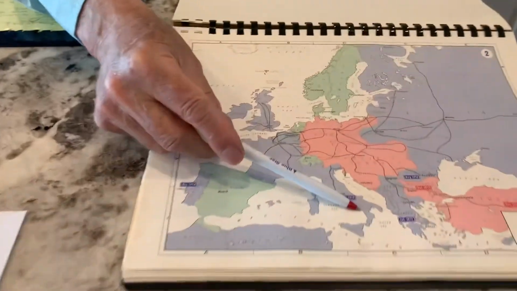And that also was part of that domino effect, where you hit one and everybody keeps going down the line. The only country that kind of stayed out of it initially was Italy.